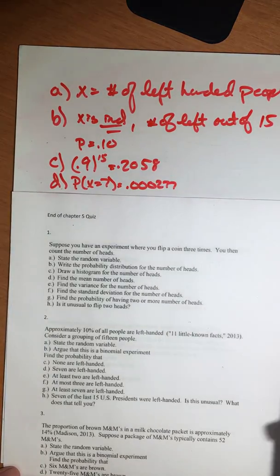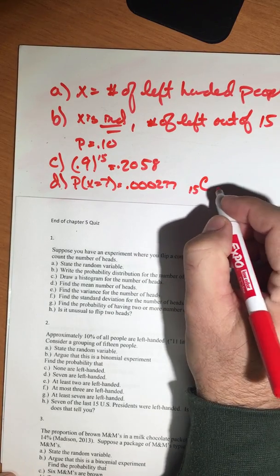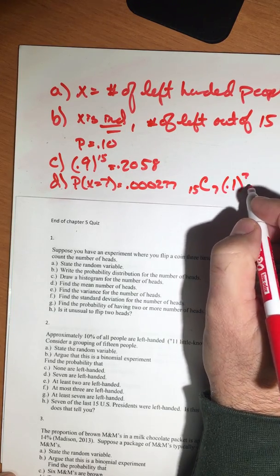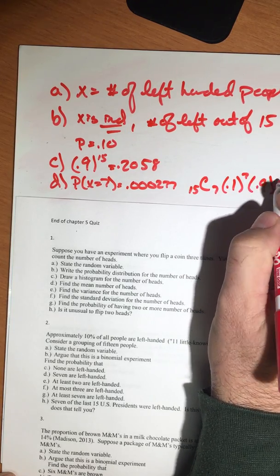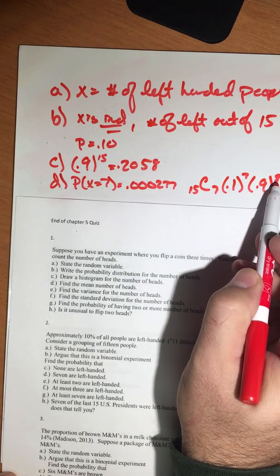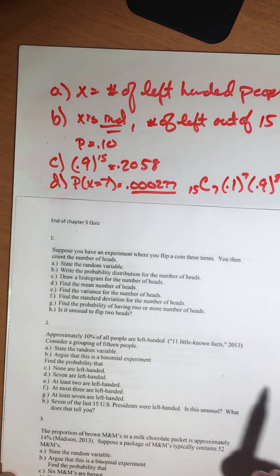Now remember, the formula for that would have been the combination of 15 things taken 7 at a time times 0.1 raised to the 7th times 0.9 raised to the 8th. So there's 7 left-handed and there's 8 right-handed, and that'll turn out to be this number as well.